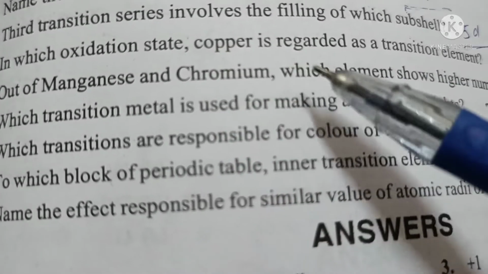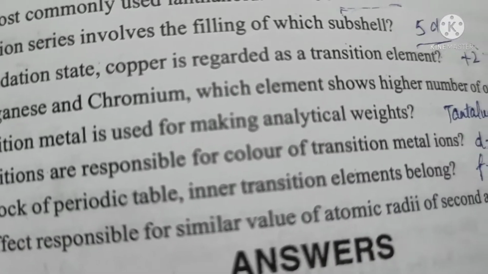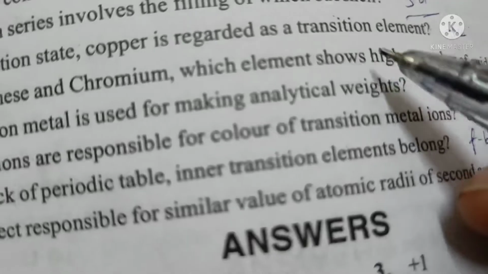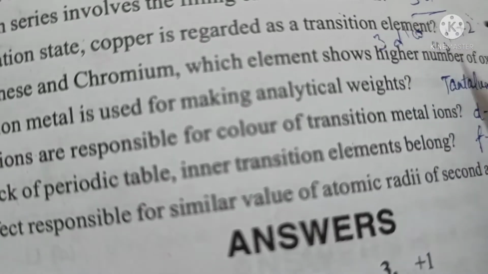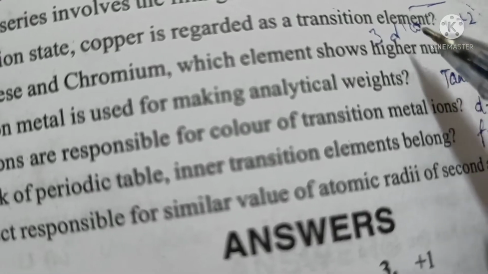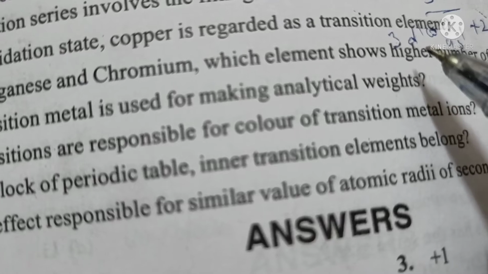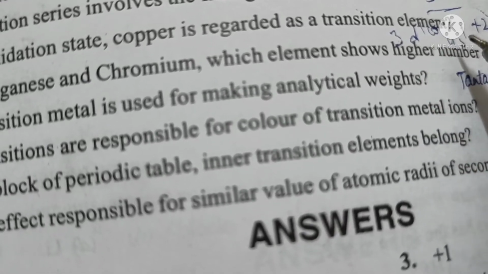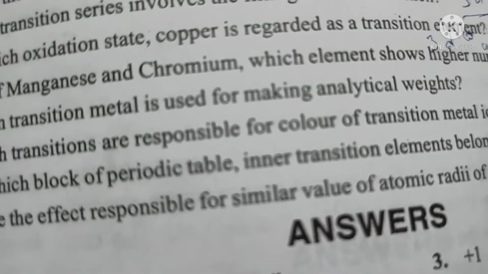In which oxidation state is copper regarded as a transition element? In +2 oxidation state. Its ground state configuration is 3d10 4s1. So it has partially filled d orbital when one electron from d also moves away. So 1 + 1 = 2, so +2 oxidation state.